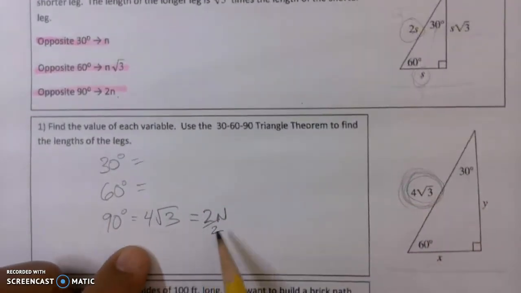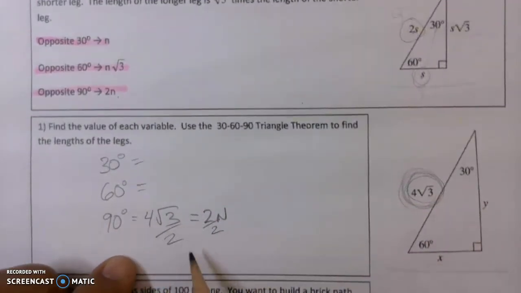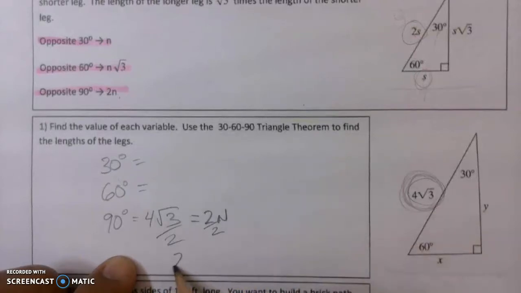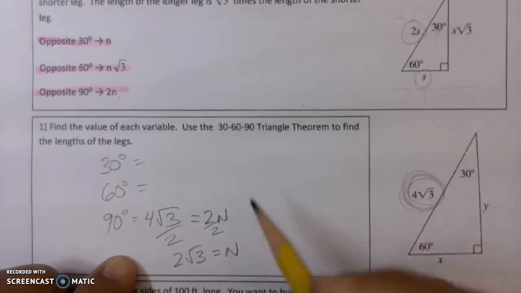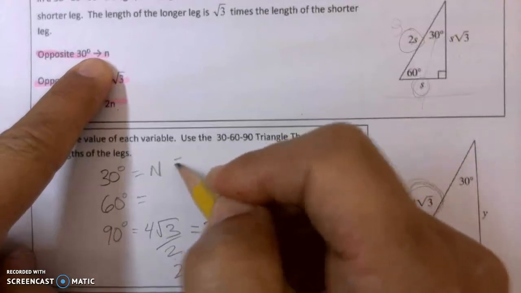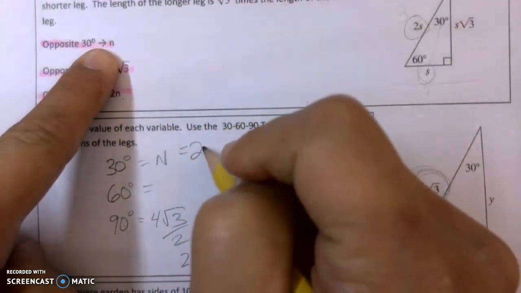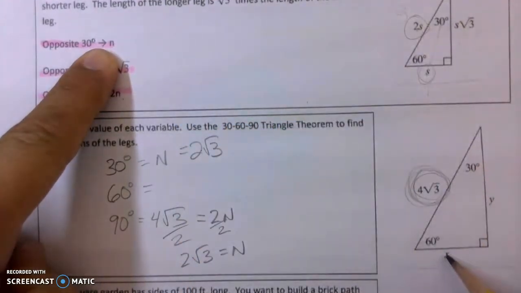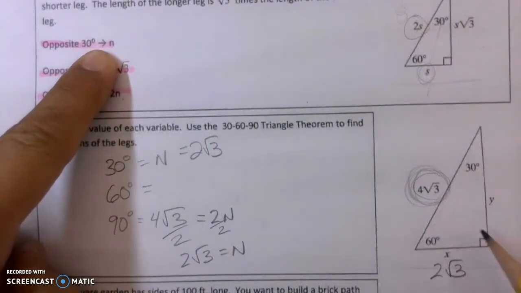So just divide by 2, and then this is 2 radical 3, and that's n. That's what the value of opposite the 30 is. n is 2 radical 3. So in this picture, 2 radical 3. They're using the letter x here, but it's no big deal.